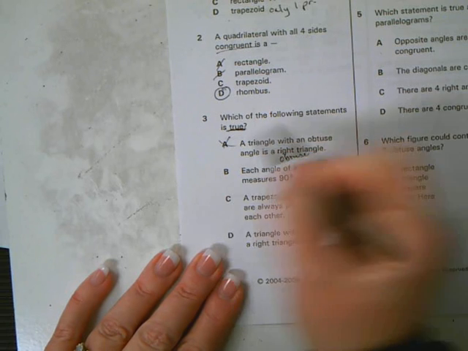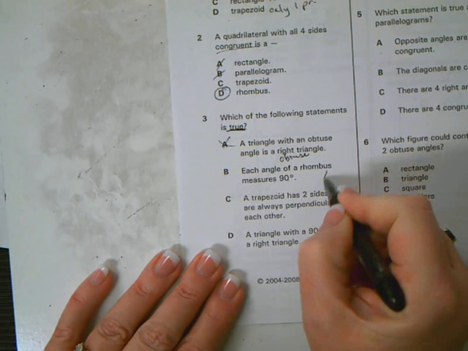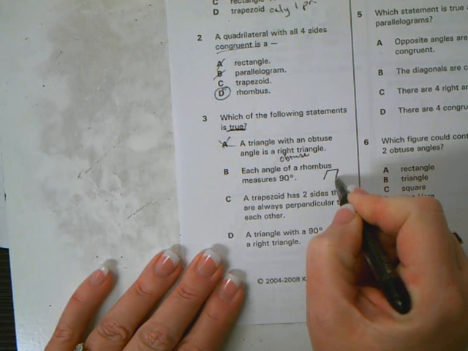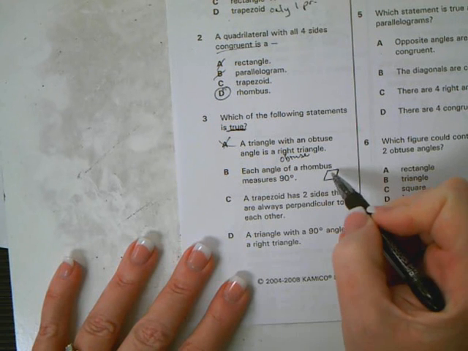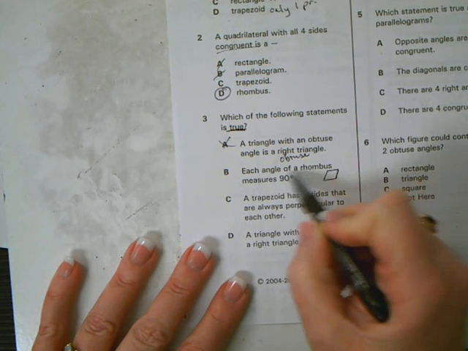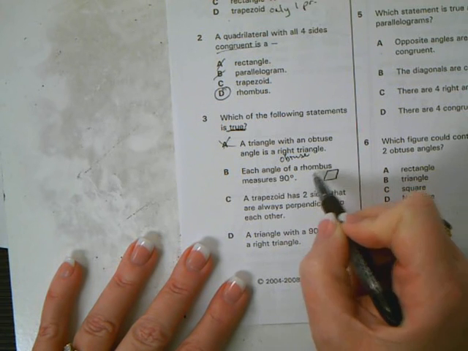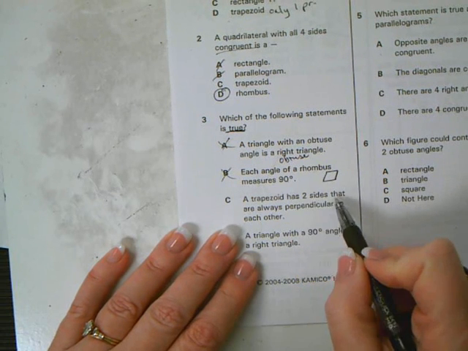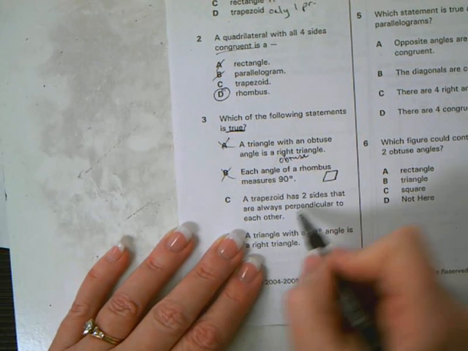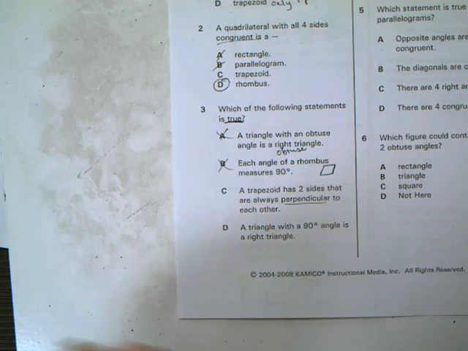Which of the following statements is true? So we're looking for the true statement here. A triangle with an obtuse angle is a right triangle. No, that's not true because that would be an obtuse triangle. Each angle of a rhombus measures 90 degrees. No, I could have a tilted square, and those do not have 90-degree angles. So remember, as I said, be thinking of non-examples. As soon as you're looking for a true-false statement, look for any example that you can that proves this false, and then you know it's false.